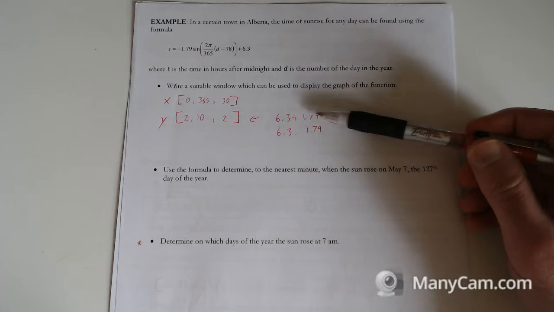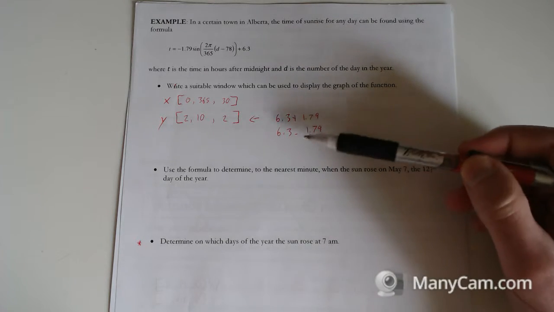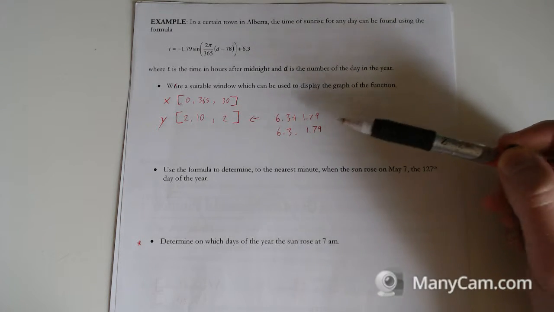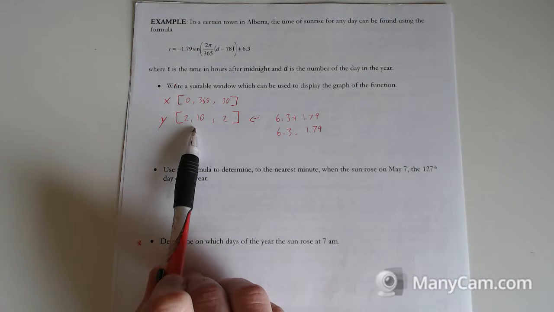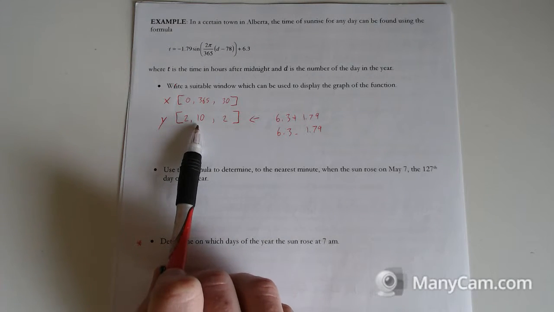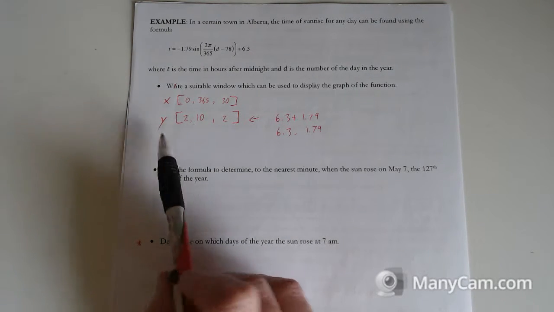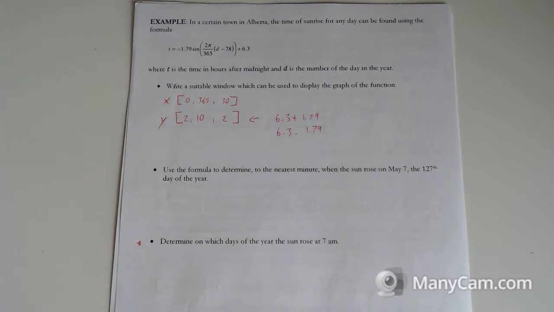So it's going to be something like 8 and 4 or less than 4. So I'm going 2 to 10. That should be able to see everything that goes above the top peaks and under the minimum peaks with a scale of 2.